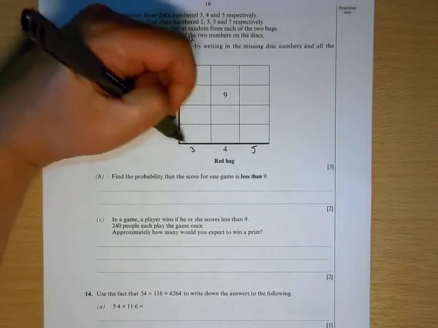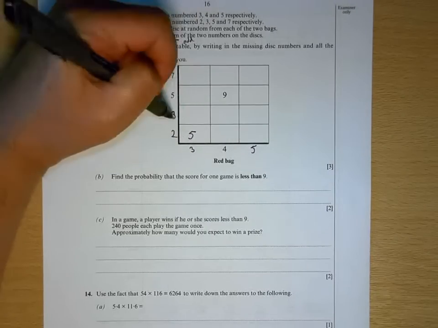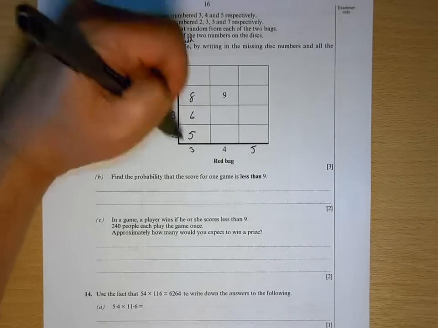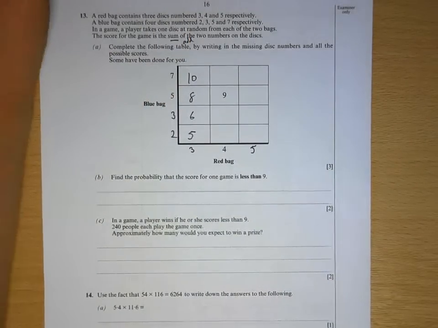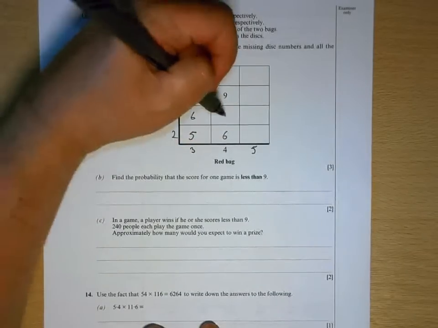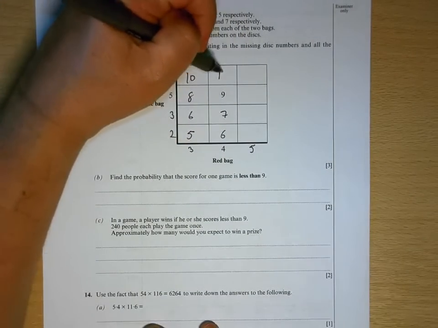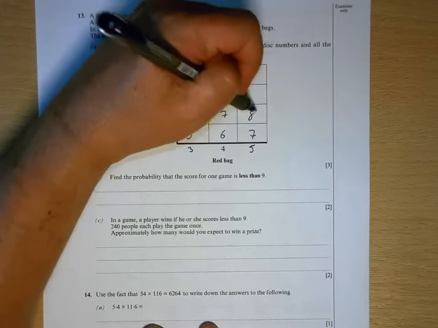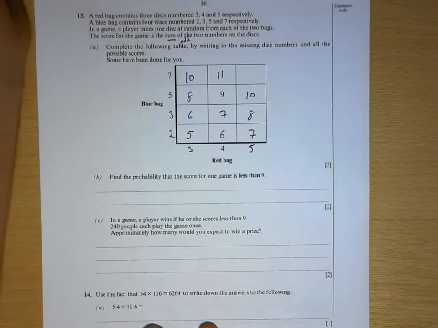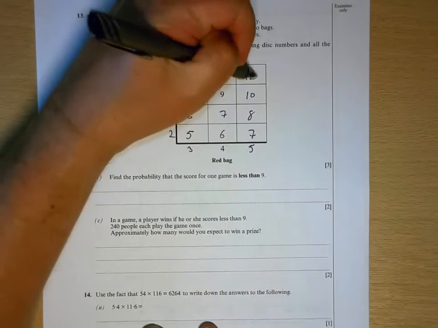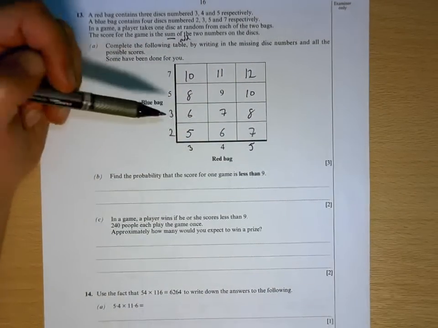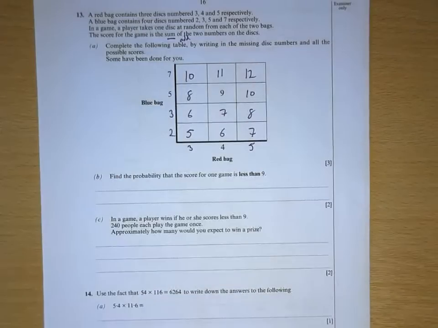So in here we're going to have 2 and 3 is 5, 3 and 3 is 6, 5 and 3 is 8, 7 and 3 is 10. 2 and 4 is 6, 3 and 4 is 7, 7 and 4 is 11, 2 and 5 is 7, 3 and 5 is 8, 5 and 5 is 10, 7 and 5 is 12. So those numbers inside those squares are all the possible outcomes we can get from playing this game.